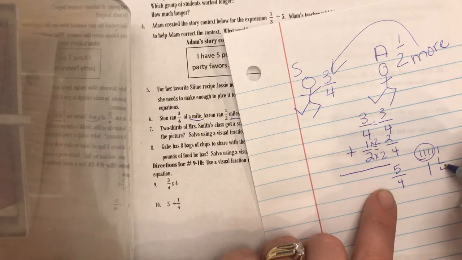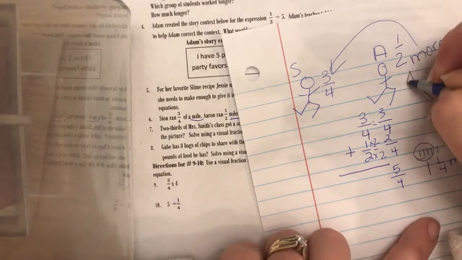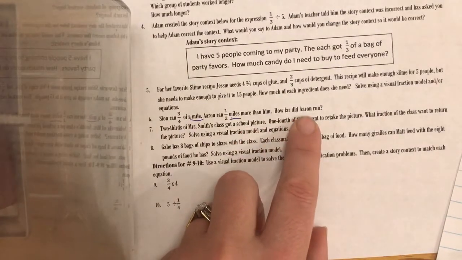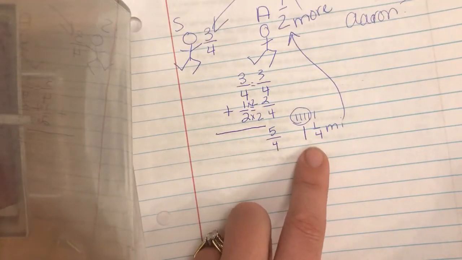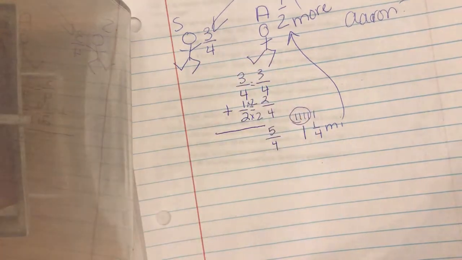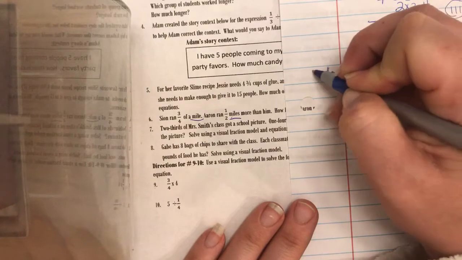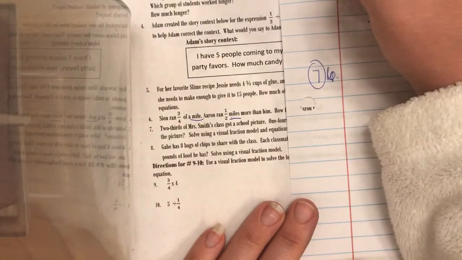1 1/4 miles. Aaron ran 1 1/4 miles. What was the question? How far did Aaron run? 1 1/4 miles. He ran more than. Yep. All right, number 6. Oh, I'm sorry, that was number 6. 7.